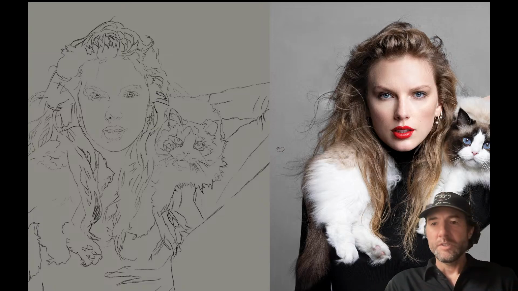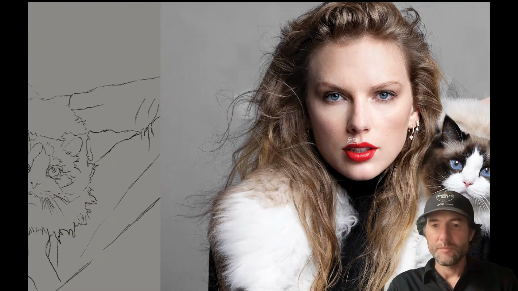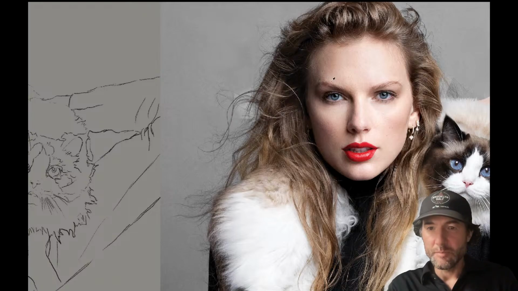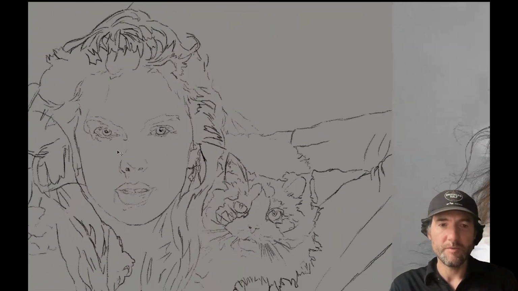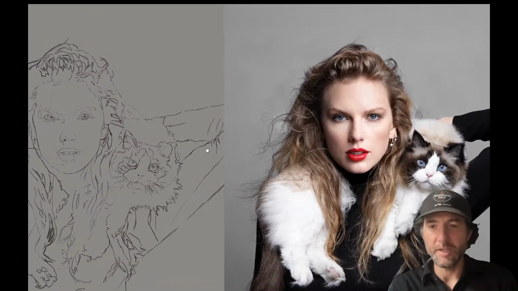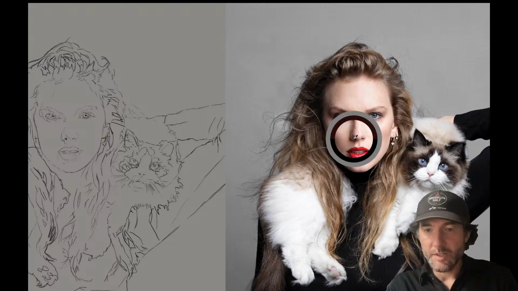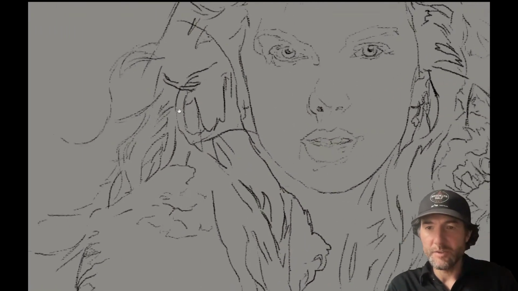So, as we always do, we get our darkest darks. How do we do that? Well, the darkest dark is going to be either the iris. Iris, is that right? Well, we've already got that, so forget that for now. Let's get our darkest dark, which is going to be our red of the nostril.